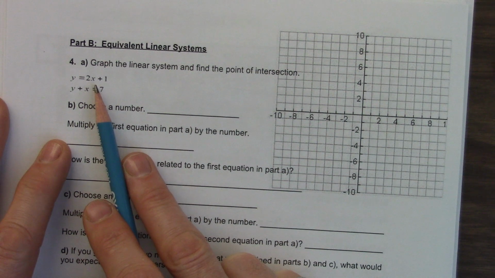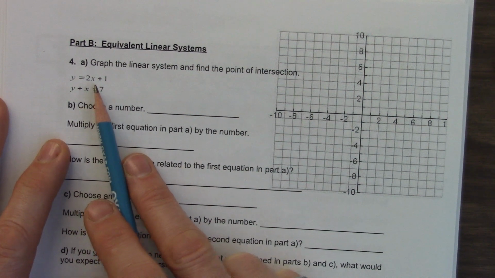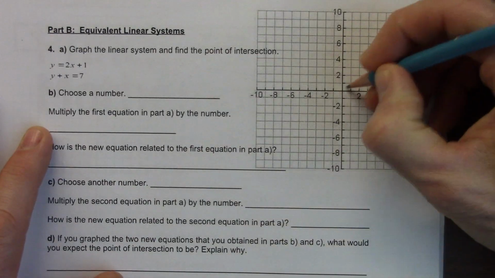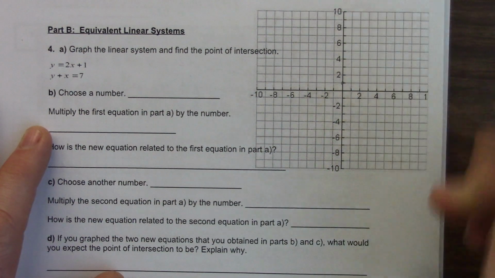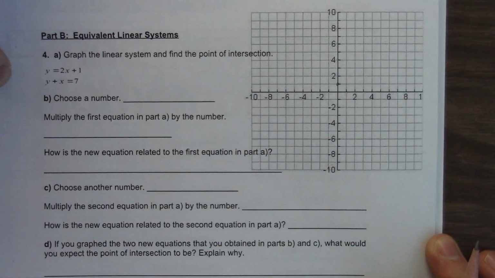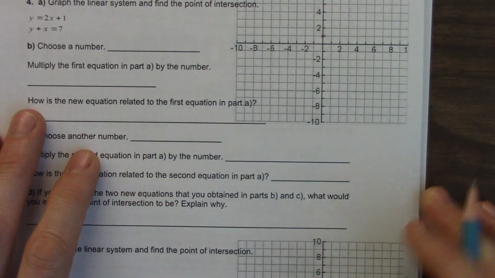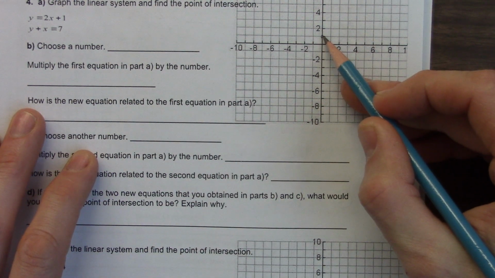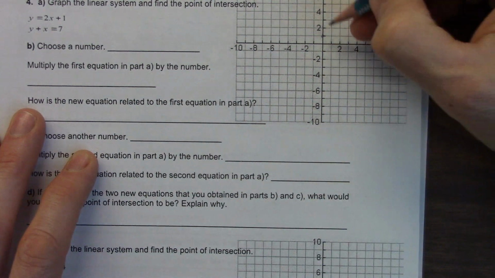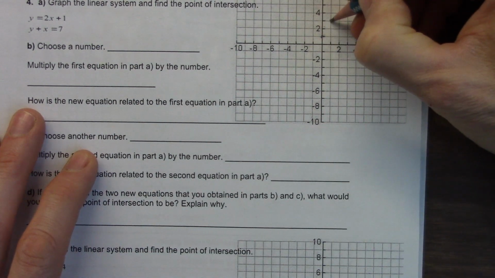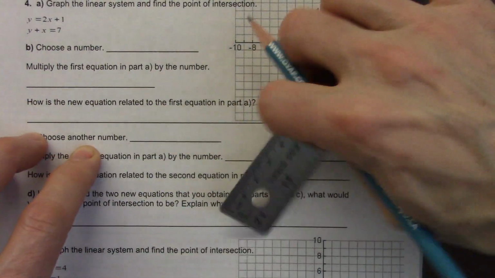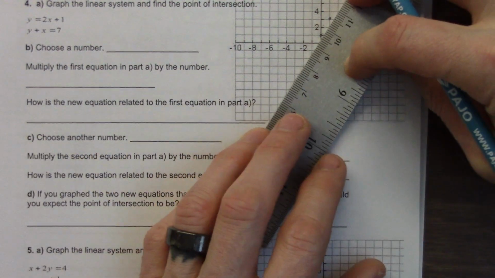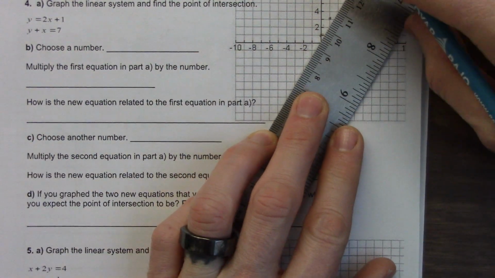The slope is what here? Liam, what's the slope? 2. And what's the y-intercept? Okay, so I'm going to start here at y equals 1. Now what are we going to do? Our slope is 2. Rise 2, 1, 2, and then go over 1. Okay? So there's our line. We already have the first line done. Beautiful.